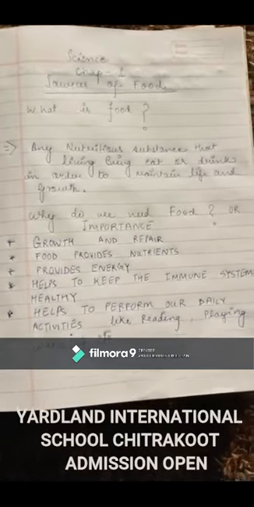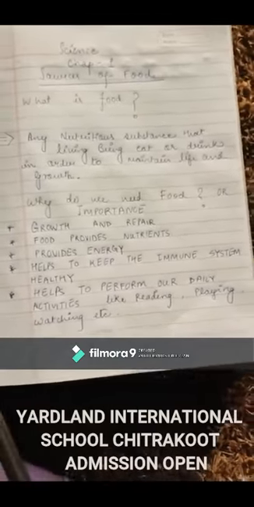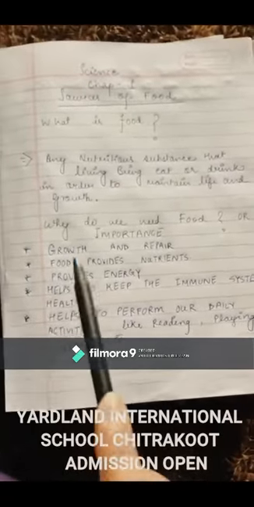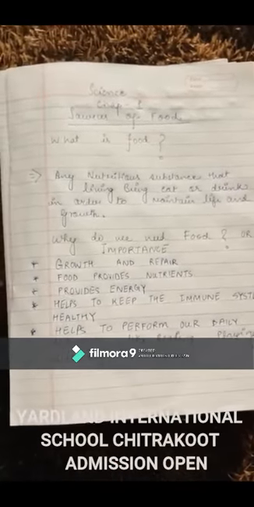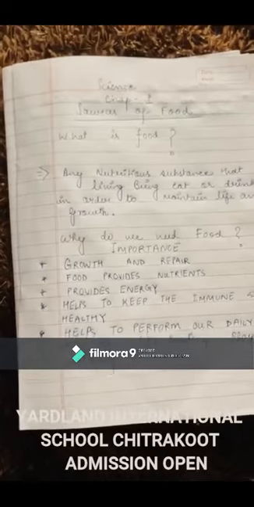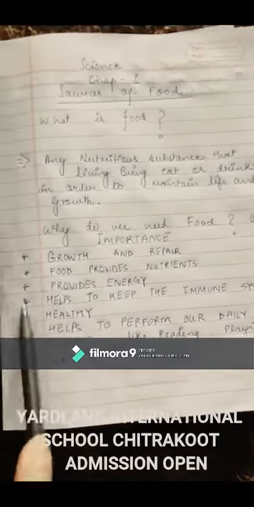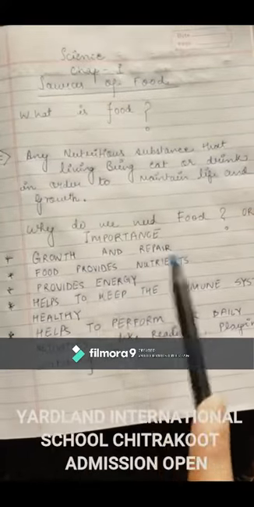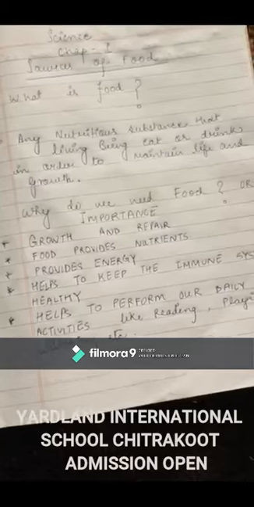Or what is the importance of eating food, or you can say what are the functions of it. So guys, I have written over here a few points to make you clear. The first is growth and repair. It helps to repair our body, and it helps to grow our body. Okay, second point is it provides nutrients. So food provides us nutrients.